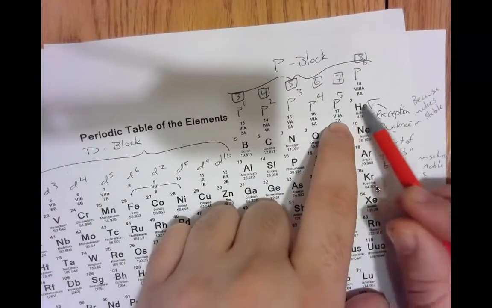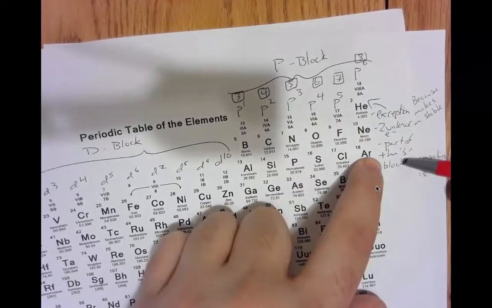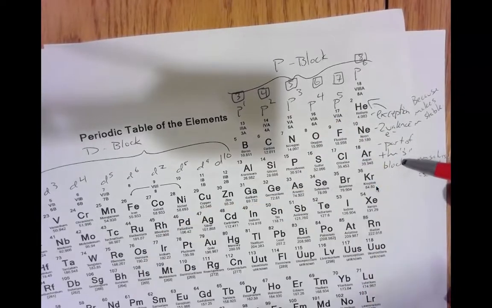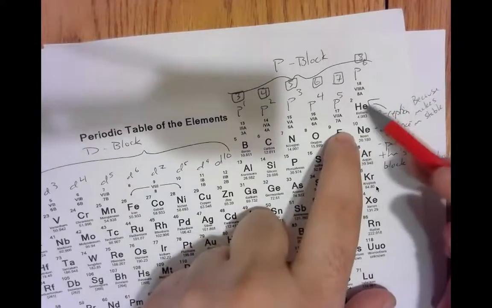Remember, helium is still a noble gas. It's the only exception because it's part of the s block. That means its valence shell is full when it only has 2 electrons. So helium is still a noble gas, and it's still very, very stable.